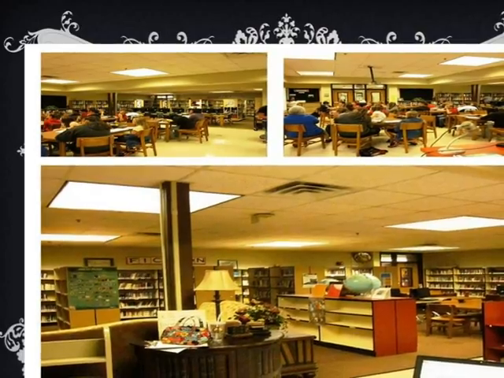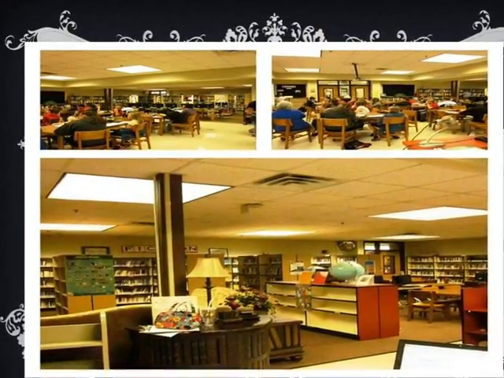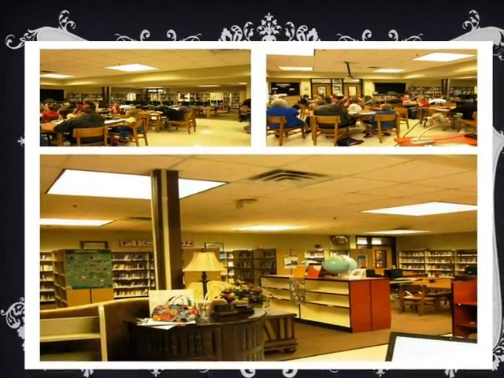Whether you're interested in learning more about books or computers or a reading area, there is always lots to do and to see in our Media Center.